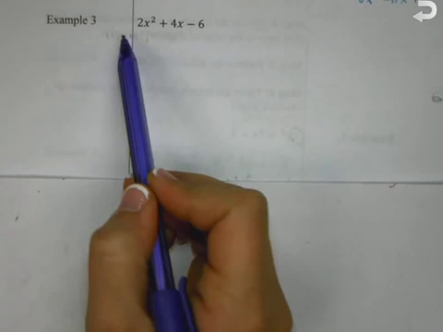What is the very first thing I should always look for in any factoring problem, no matter what it is? Who's in 15? Is that me? Yeah, it's you. What is it, Aaron? GCF. GCF. Ladies and gentlemen, look at this problem. Is there a GCF? Yes, it's what, Kyle? 2. So factor out 2.